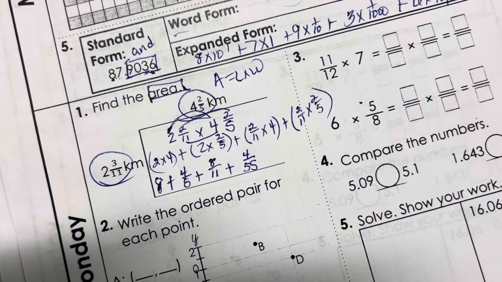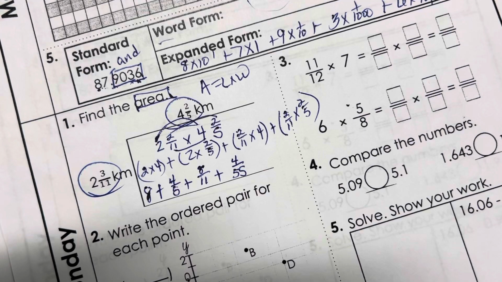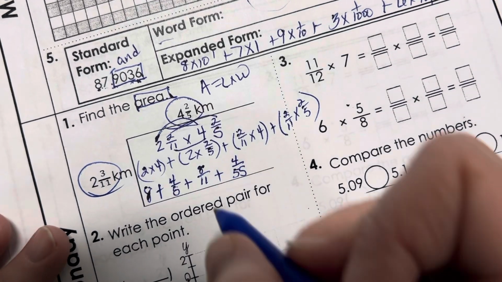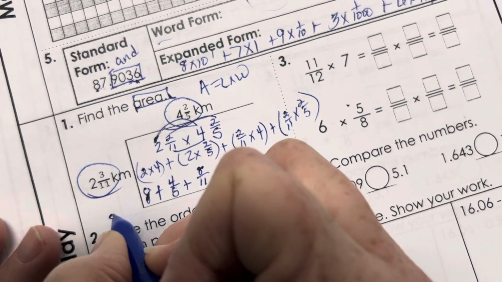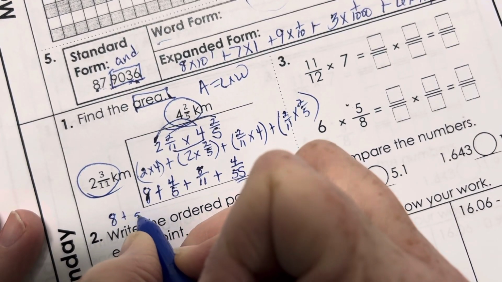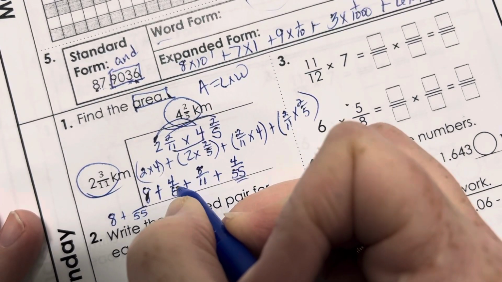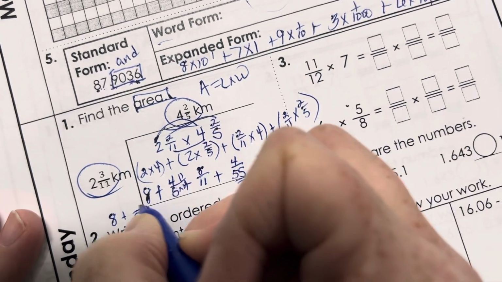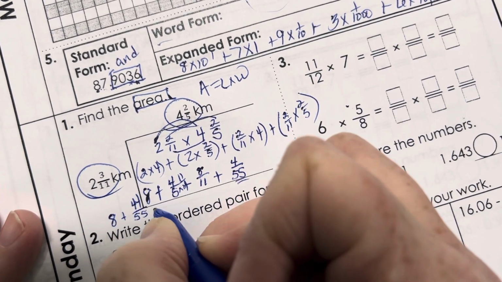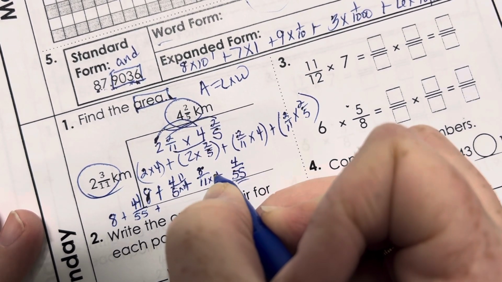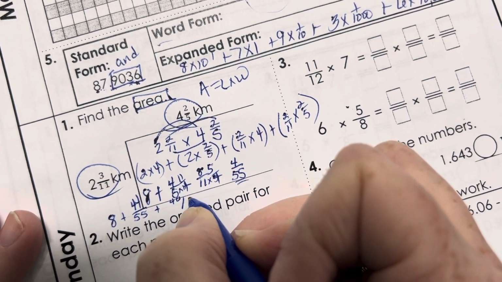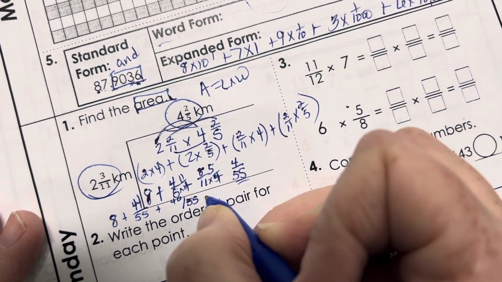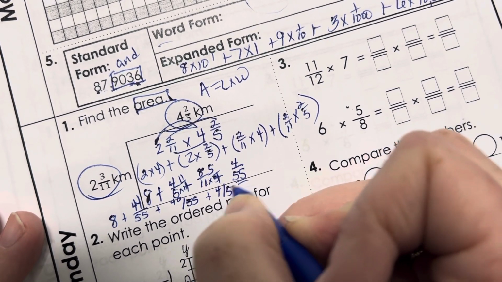Now you've got to put them all back together, but you notice they don't all have the same denominator. What would be the common one? Hopefully you tell me 55. So this stays. We got 8 whole, running out of space. If I turn this into 55, I'm going to multiply top and bottom by 11. So I have 44 there. And then top and bottom by 5. So I have 40 over 55 plus 4 over 55.